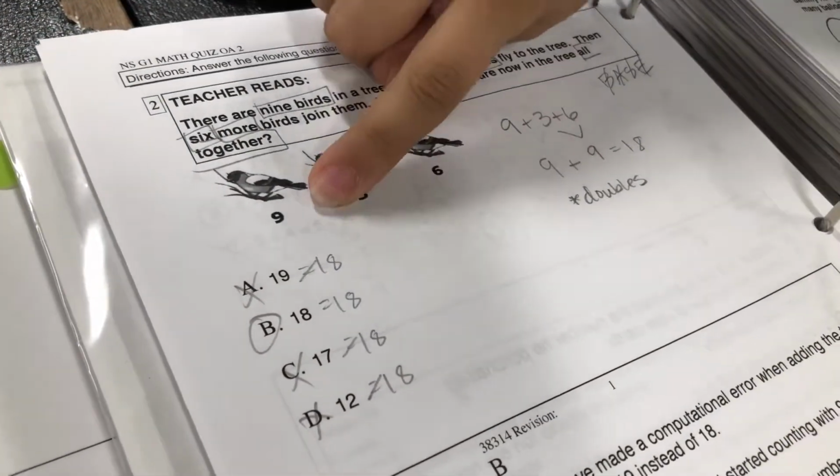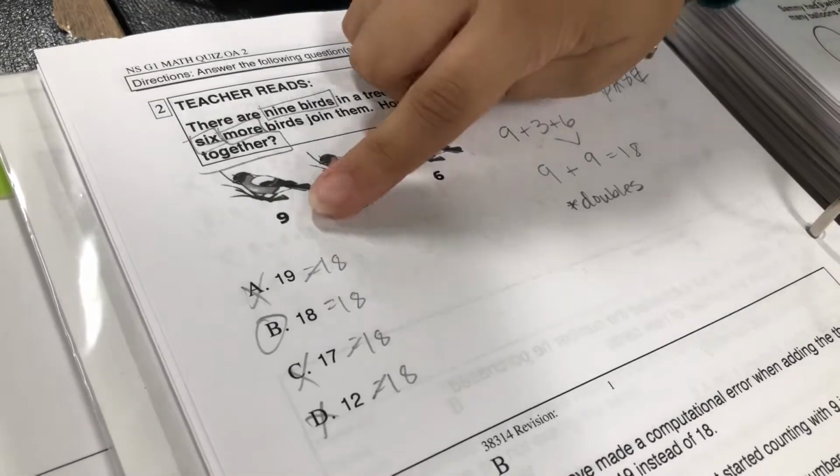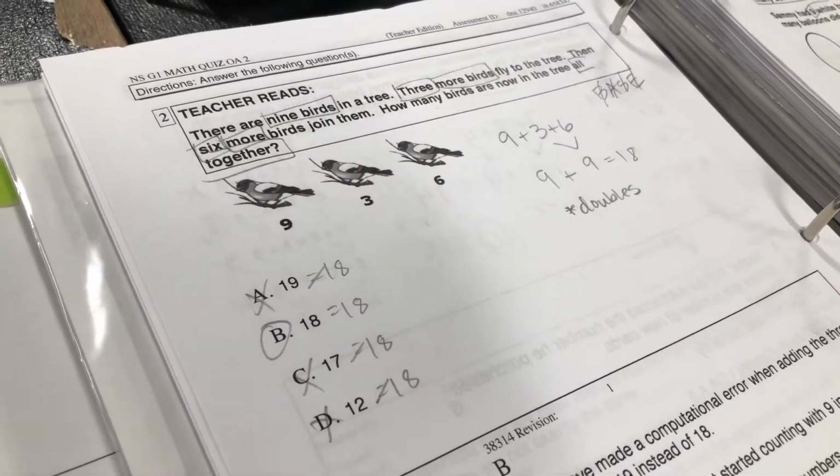I feel like they could put plus signs here if they don't want to write out the full numbers, and they can also do dots underneath the numbers. Okay, let's write that in. Okay.